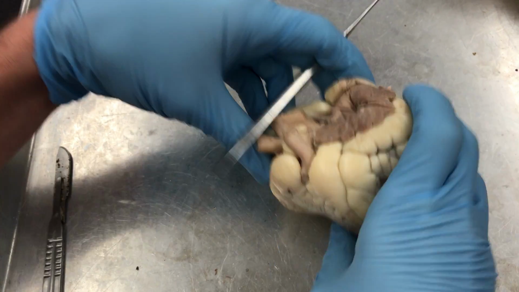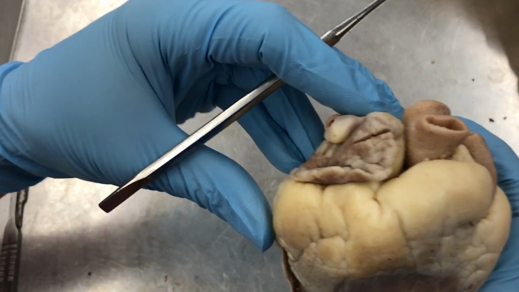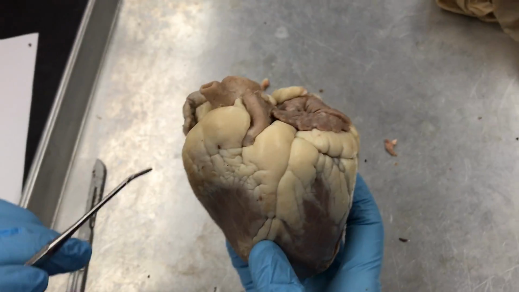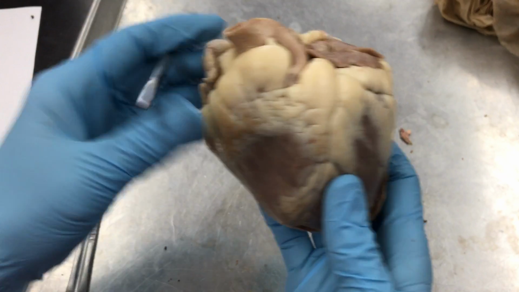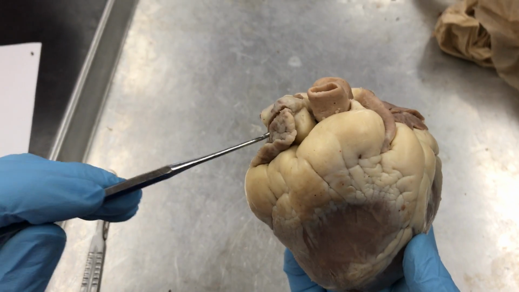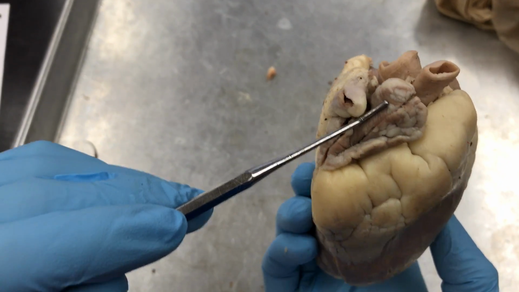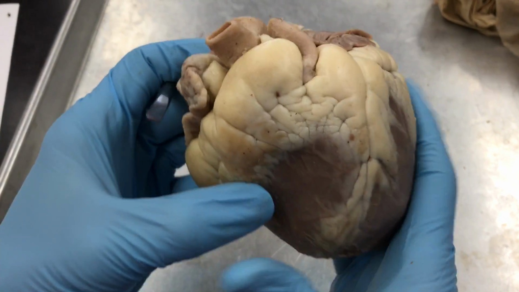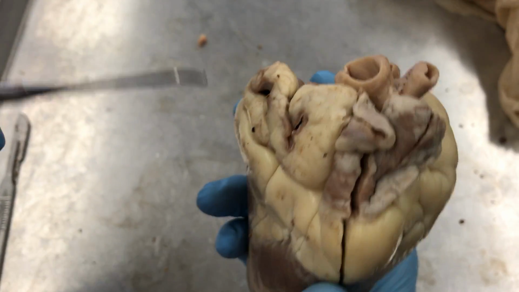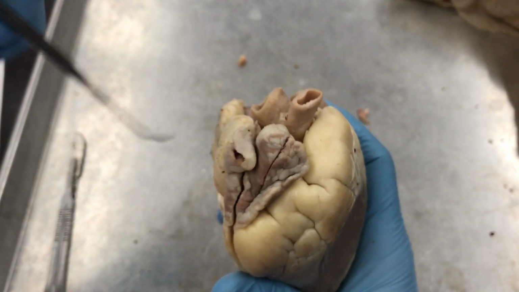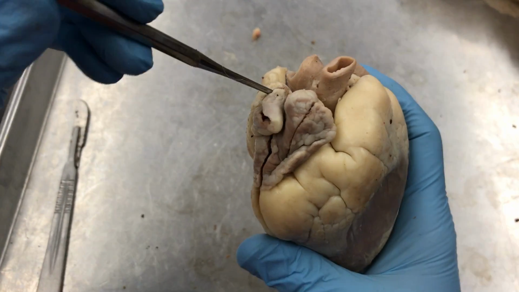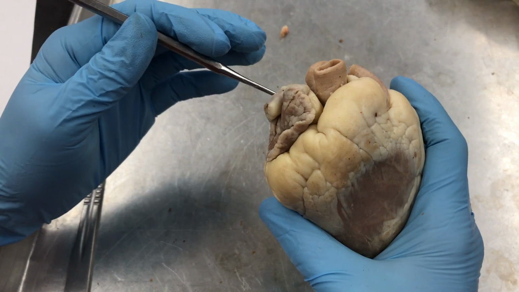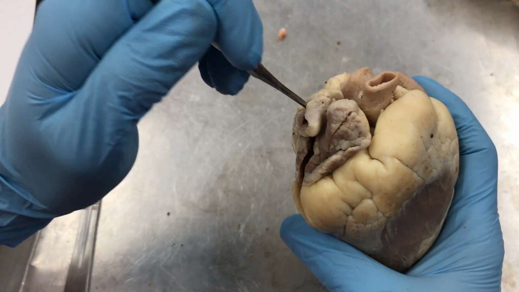So there on the outside then, here is right atrium, right ventricle. So if we come up here, you have the, what is it on your list? Okay, here it's superior vena cava.